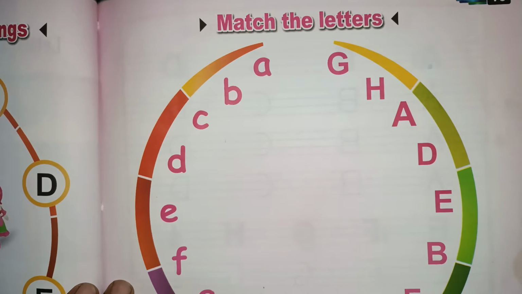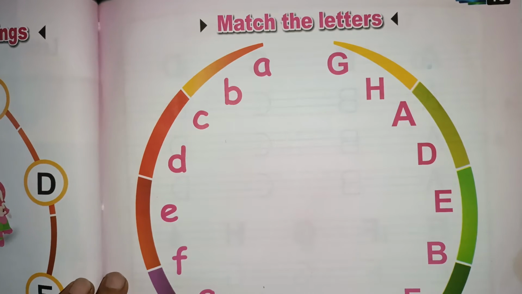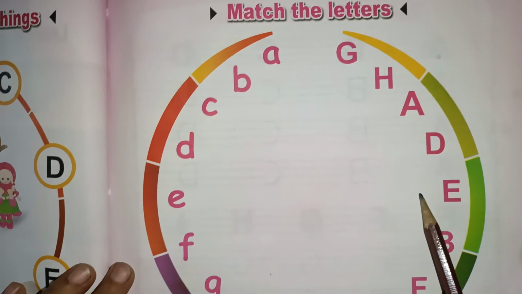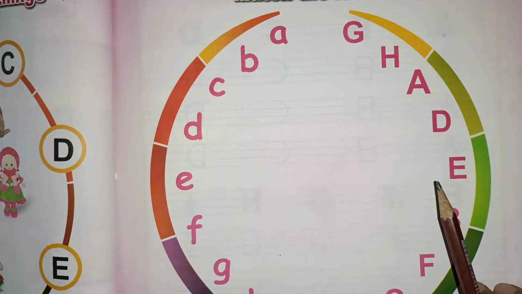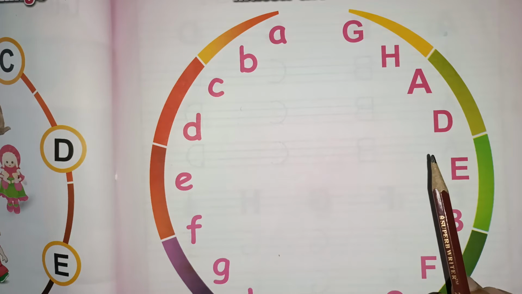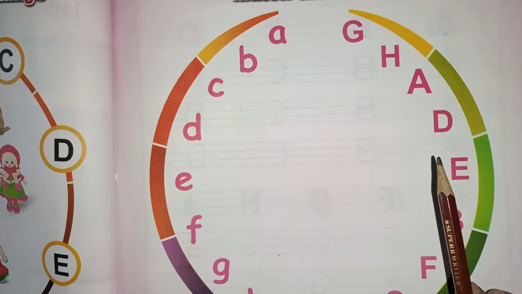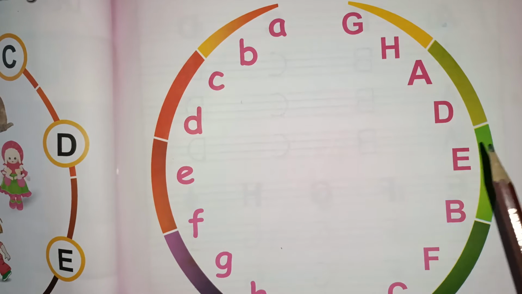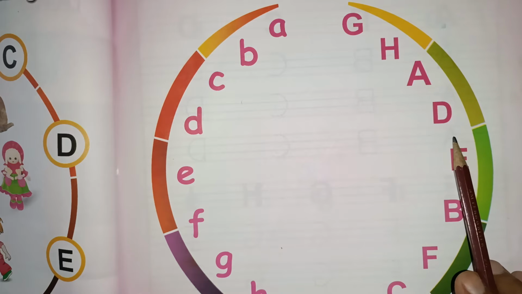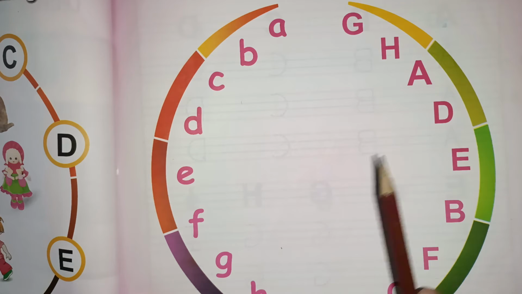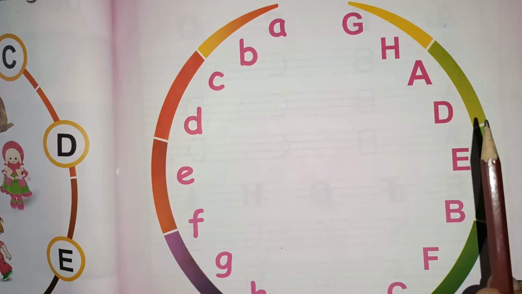Today we are matching the letters. Match the letters. Here are small and capital letters. We can match small with the capitals. You can see here one side are capital letters and one side are small letters. We can match the smaller with the bigger or bigger with the smaller.